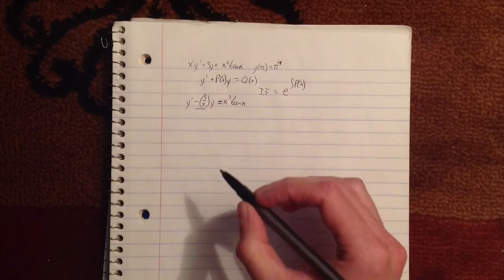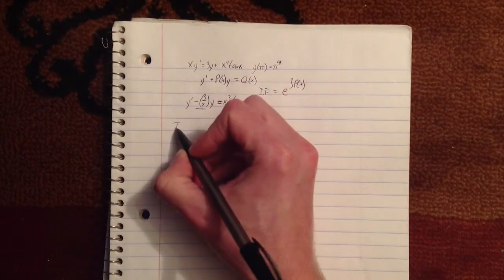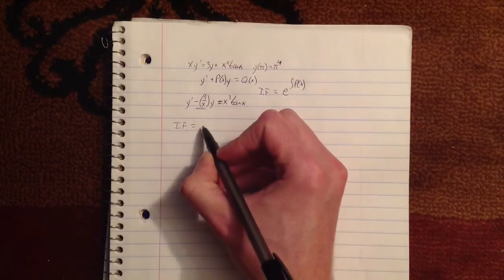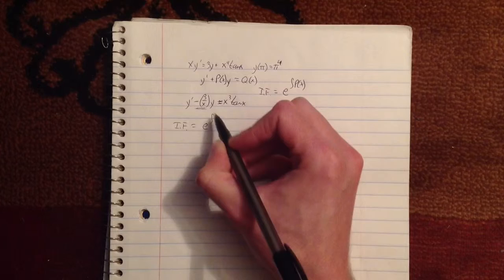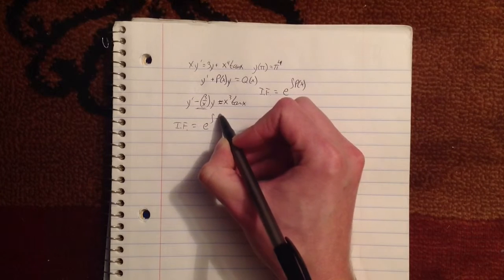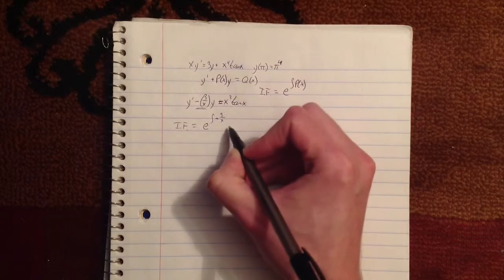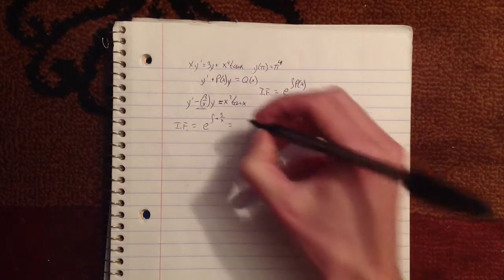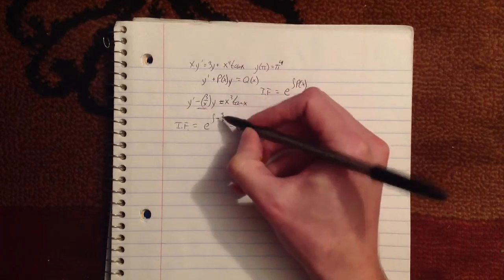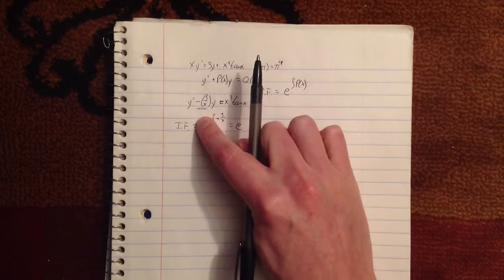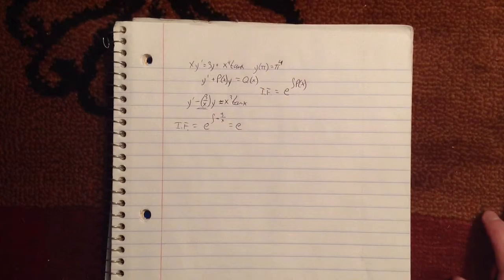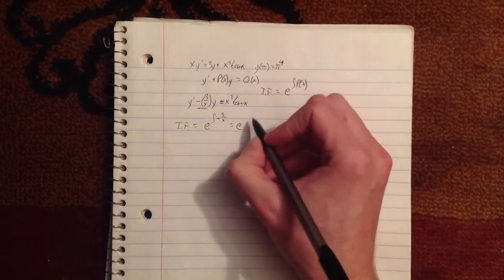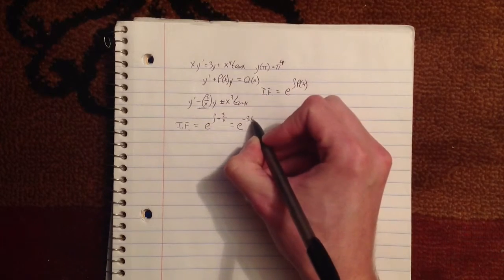So let's just go ahead and figure out the integrating factor. It will be e to the integral of negative 3 over x. Well, you can move negative 3 outside the integral, so that's just the integral of 1 over x, and that's ln of x. So that gives us e to the negative 3 ln of x.